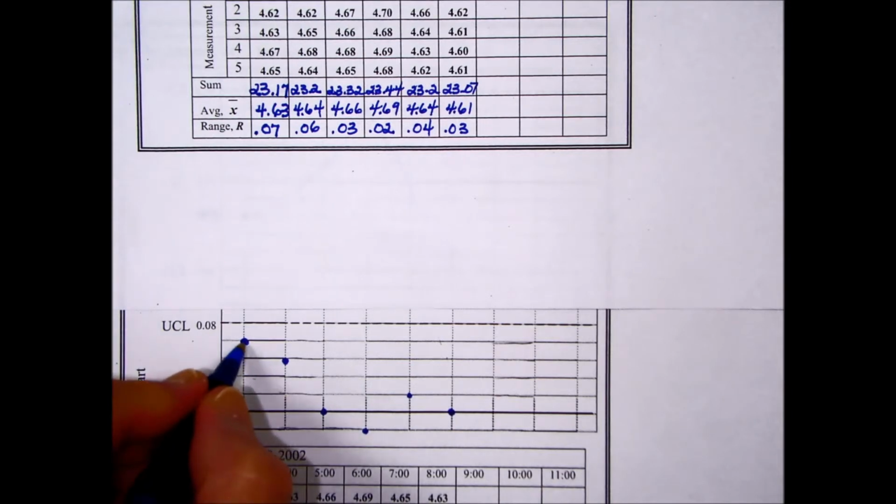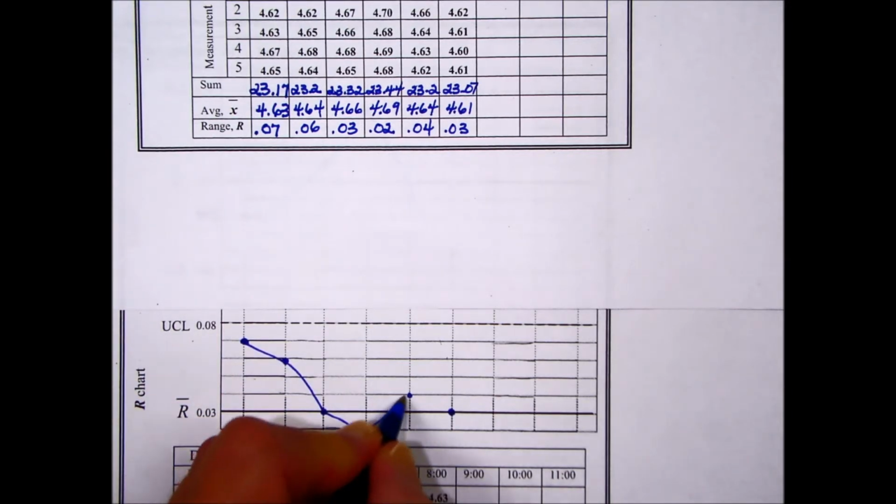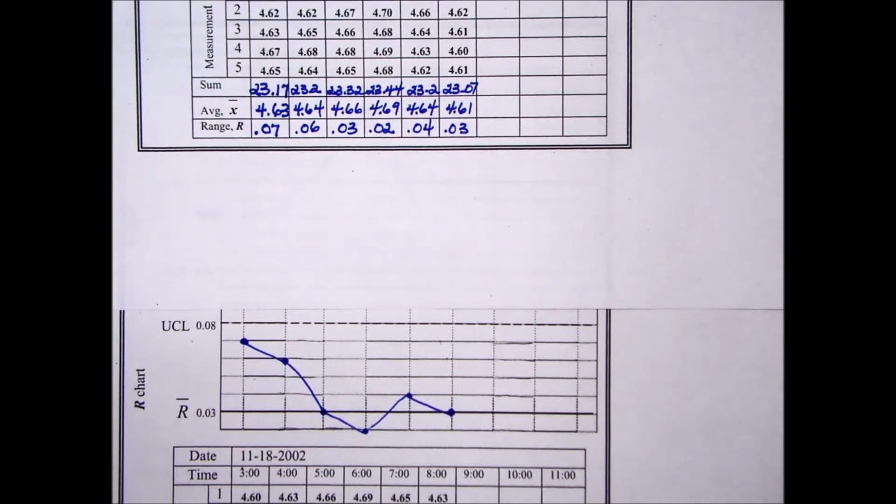0.03 of an inch. Connecting those is showing that our consistency between the parts is rather strong or wide. If we were consistently cutting them, we would have a value very close to 0, if not 0.